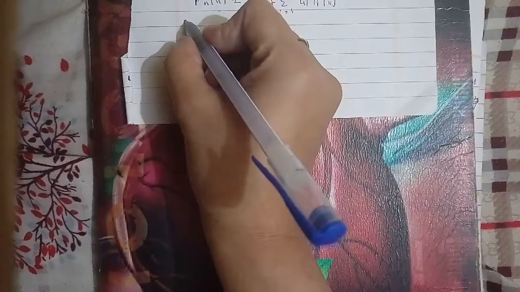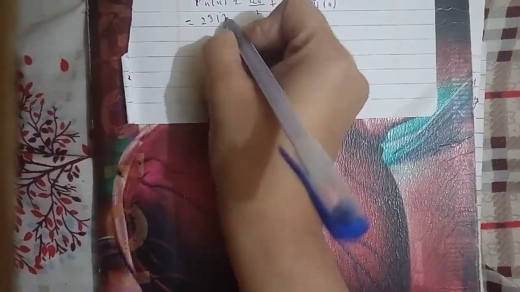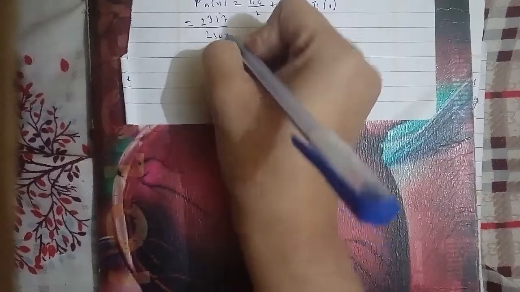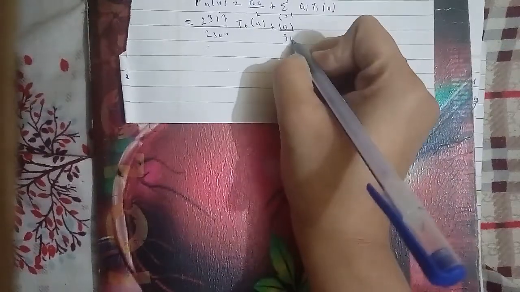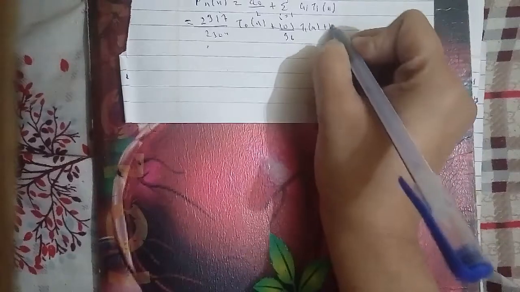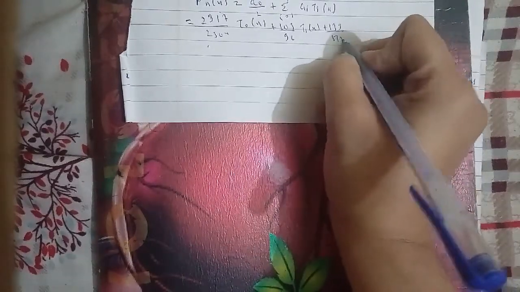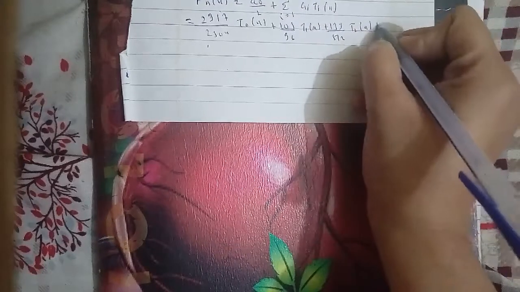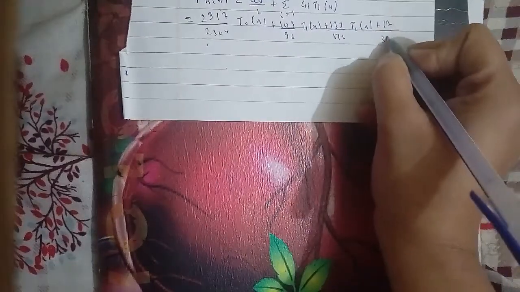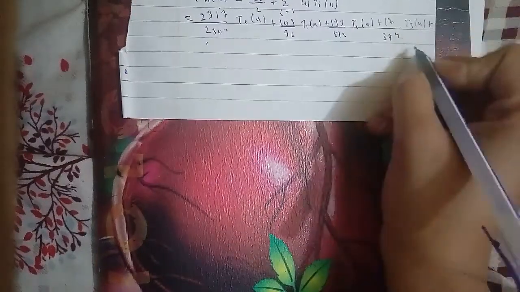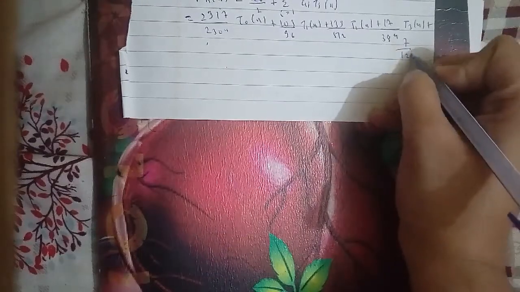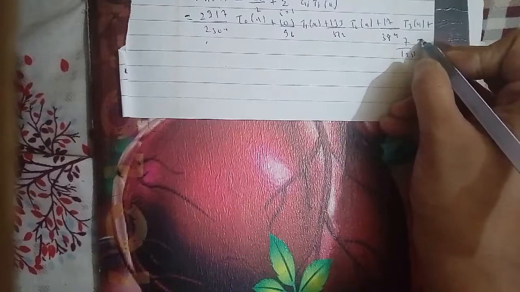So for the same we get 2917/2304 T0(x) plus 109/96 T1(x) plus 139/512 T2(x) plus 17/384 T3(x) plus 7/1280 T4(x). Further we'll solve it out.